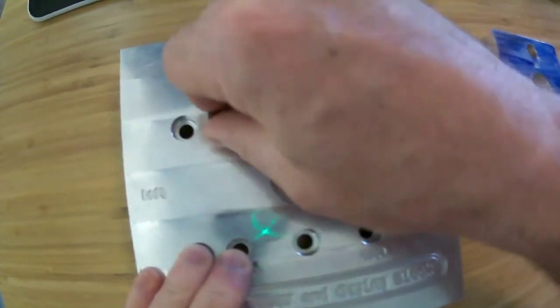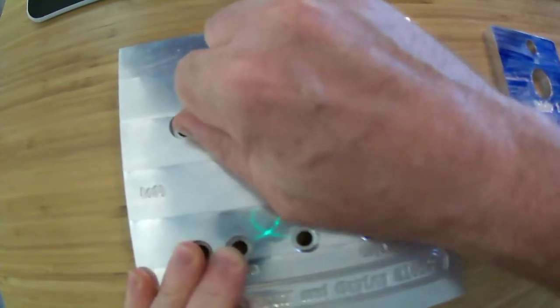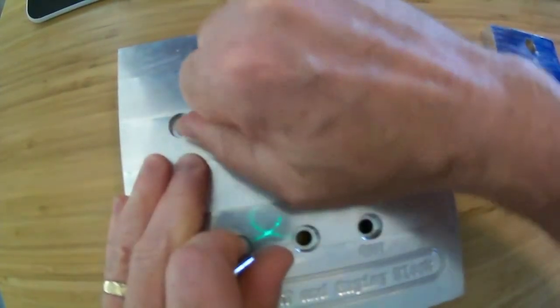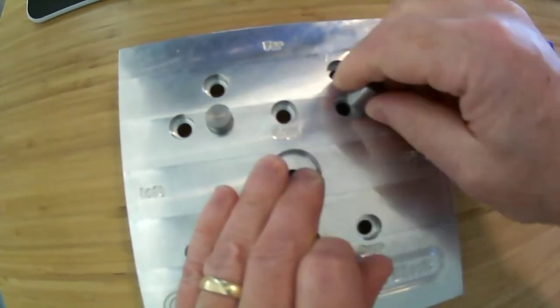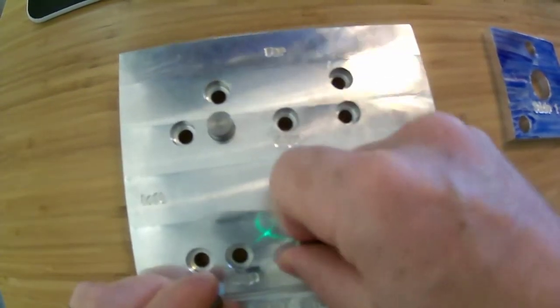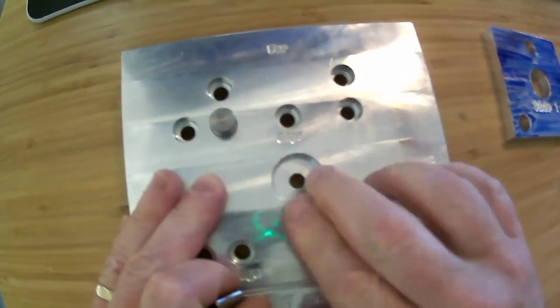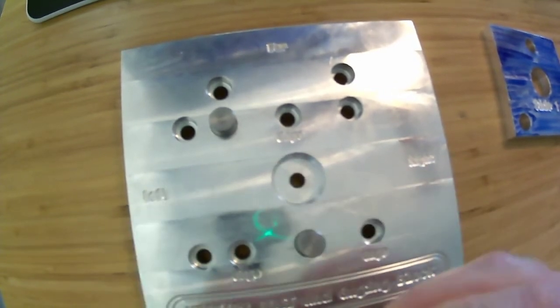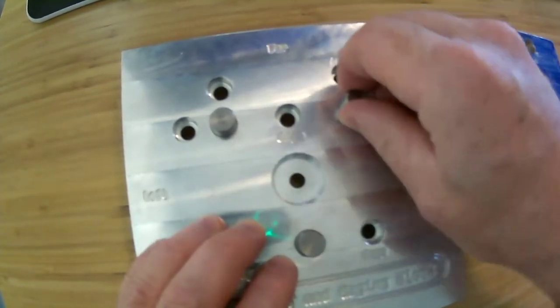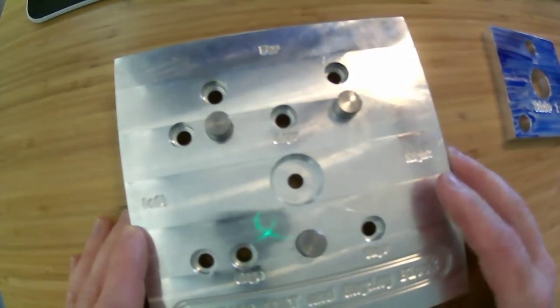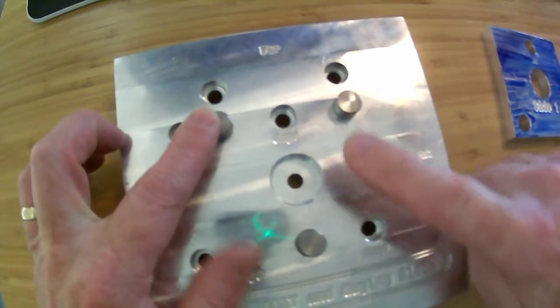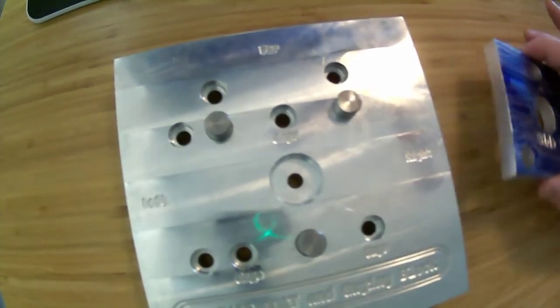That one is being difficult. This one is being difficult. Okay, those are really tight fits. So as you can see, I've put in 1, 2, 3 to locate the first surface.